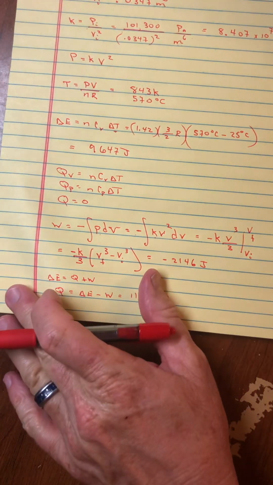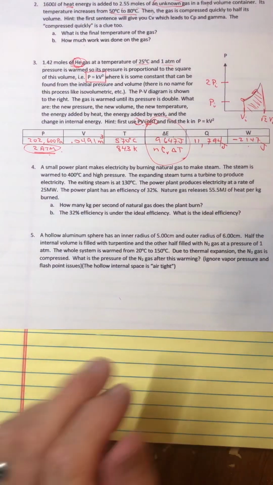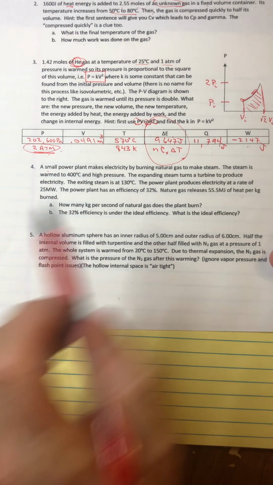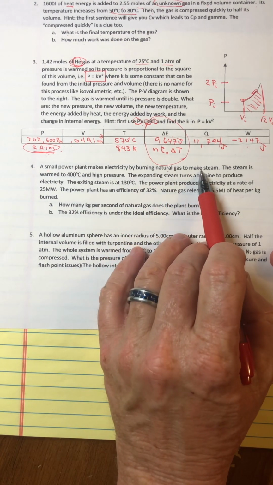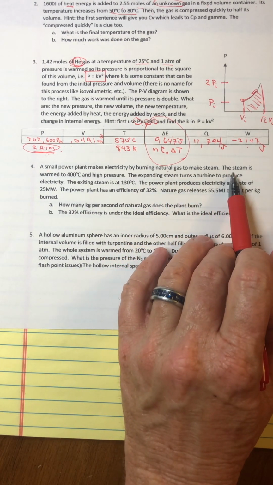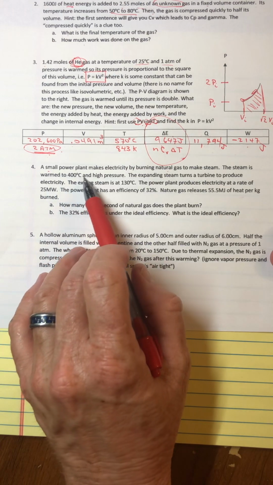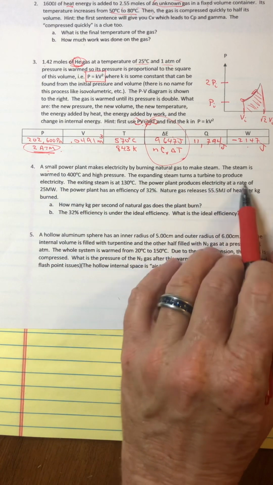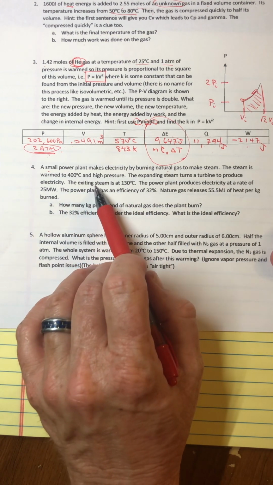Okay, well, let's keep going here. Let's go to, I guess what I'll label here as page number 4. And it looks like it's a little bit on efficiency here, but we've got a small power plant that makes electricity, and it burns a little natural gas, and then, of course, it uses that to make steam. The steam is warmed to 400 degrees C under high pressure. The expanding steam turns a turbine and produces the electricity.